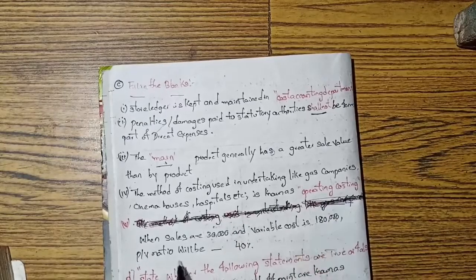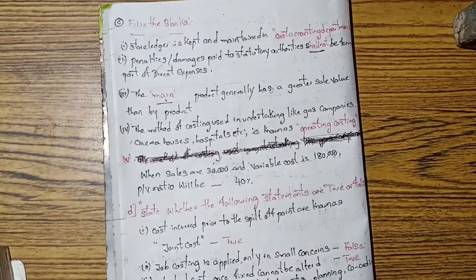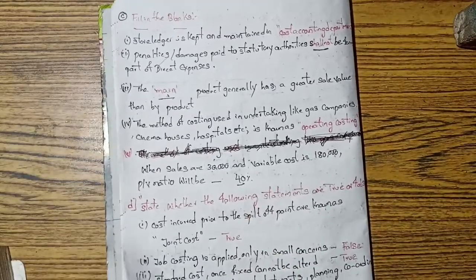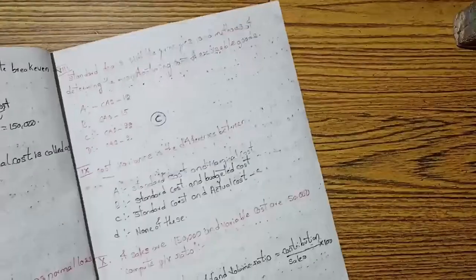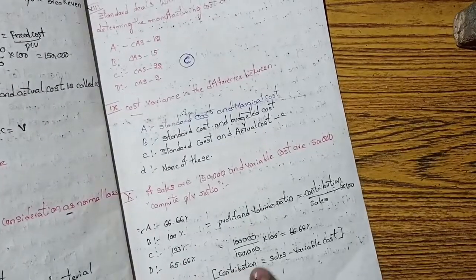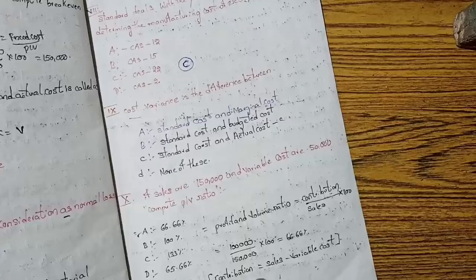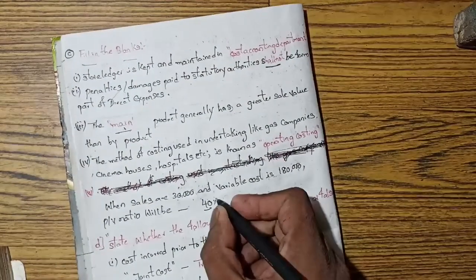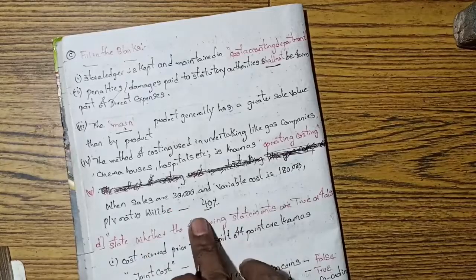is known as operating costing. When sales are 30,000, variable cost is 1,80,000, PV ratio will be 40,000. Apply just the previous formula, previous, this one, and applying the formula here, we get 40%. The option for the fill in the blank is 40%.